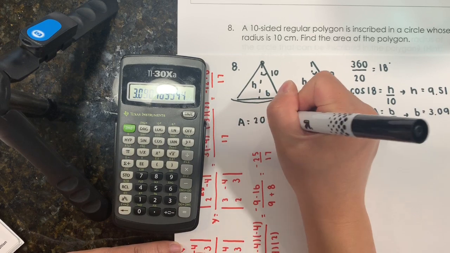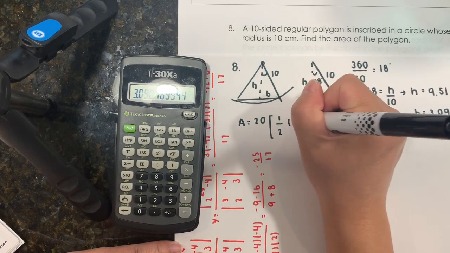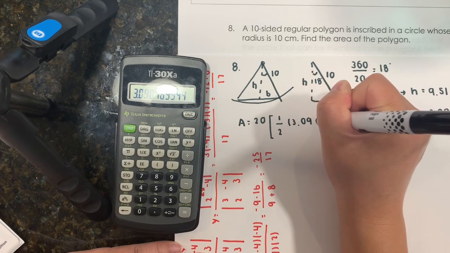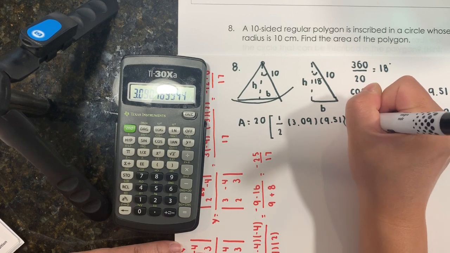So I have 20 times 1/2 base, which is 3.09, times height, which is 9.51.